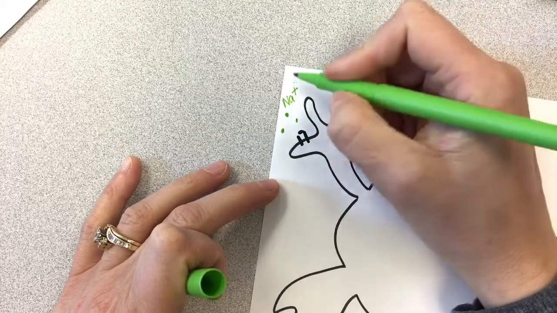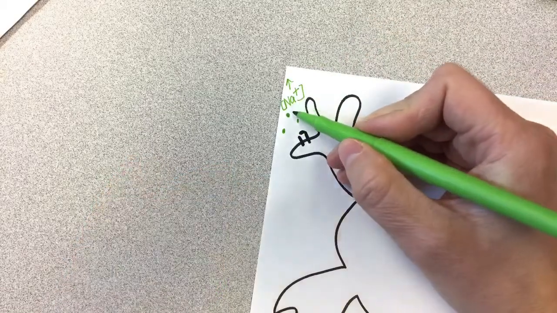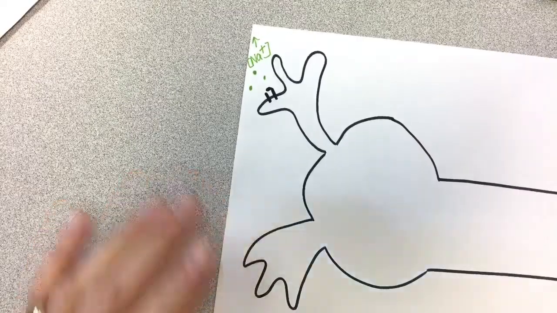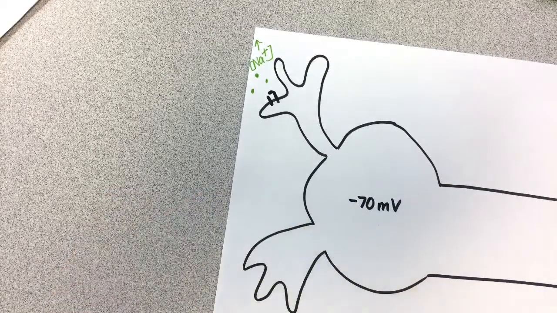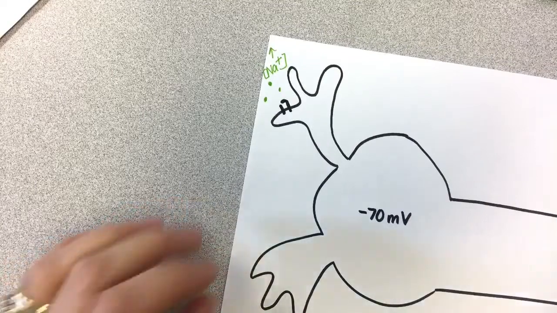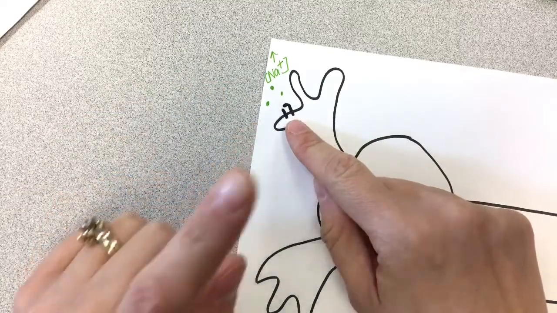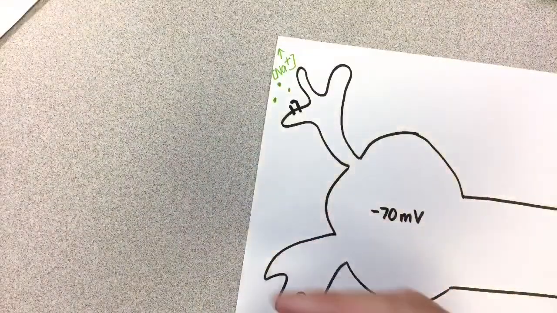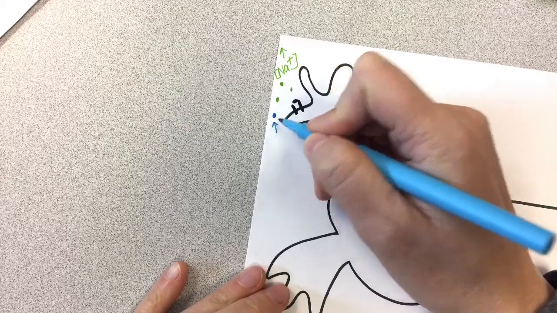Okay, and remember, I'll put sodium as a little dot here. Sodium is in high concentration, so there's a high concentration of sodium outside the cell compared to inside the cell. Remember that the inside of the cell is, compared to the outside, more negative. It's negative 70 millivolts. What happens is when this neuron receives a stimulus, remember we said the stimulus could be something in the environment, or it could be a neurotransmitter. Let's do an example with a neurotransmitter.